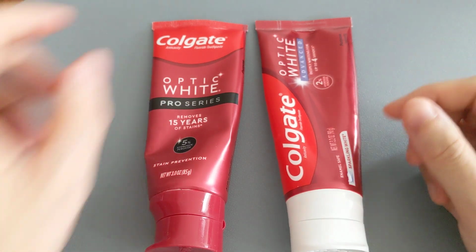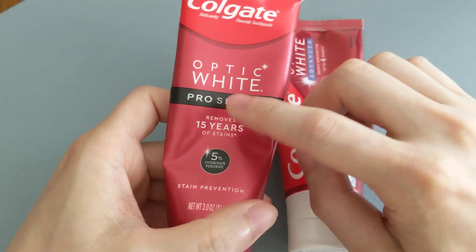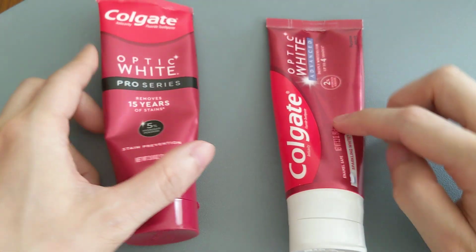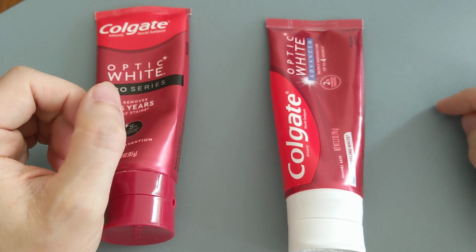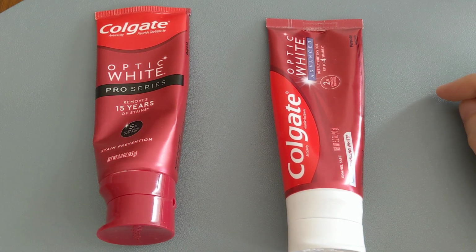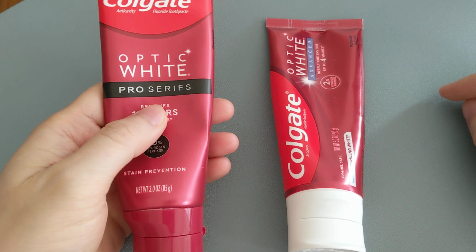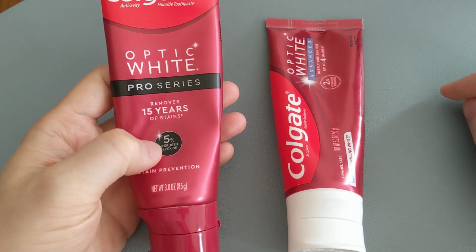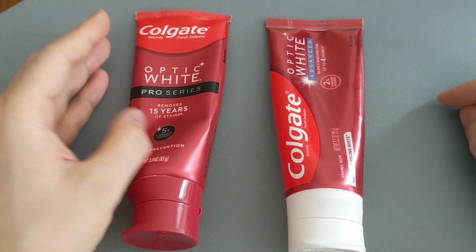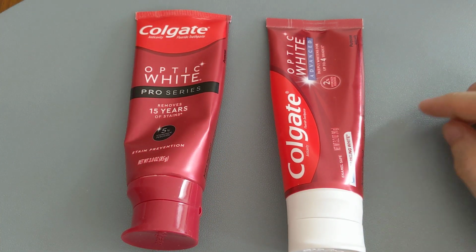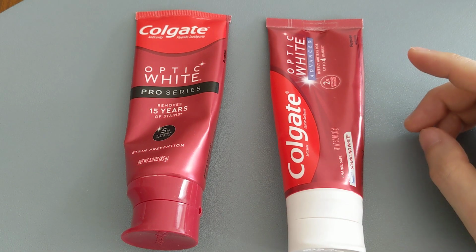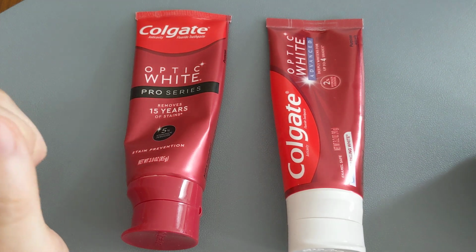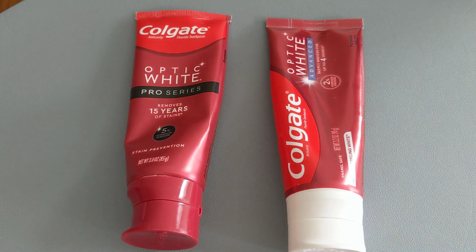In terms of toothpaste texture, I do find the Pro Series to feel more gritty and abrasive on my teeth. The other one feels a lot smoother. And also teeth sensitivity wise, I do get occasional very mild tingles and twinges with the Pro Series, most likely due to the higher peroxide concentration. I haven't had any sensitivity with the other one. Okay, so those are all of the technical similarities and specifications between these two toothpastes.